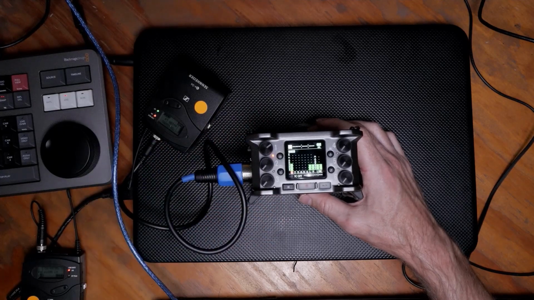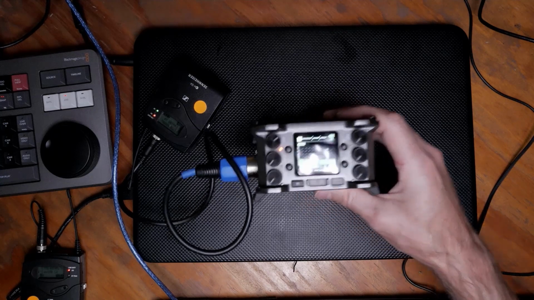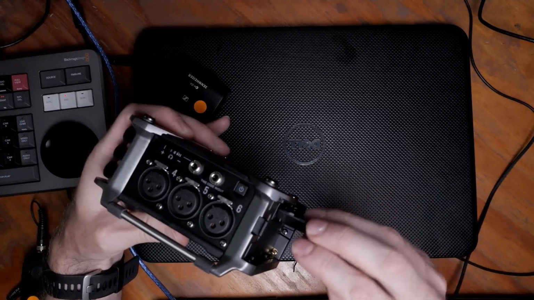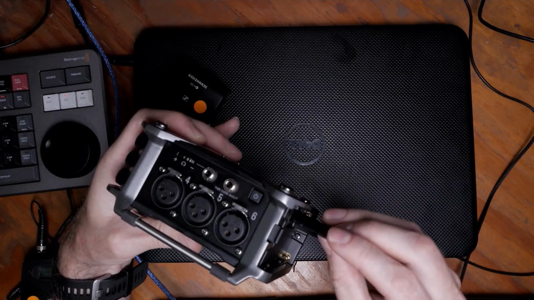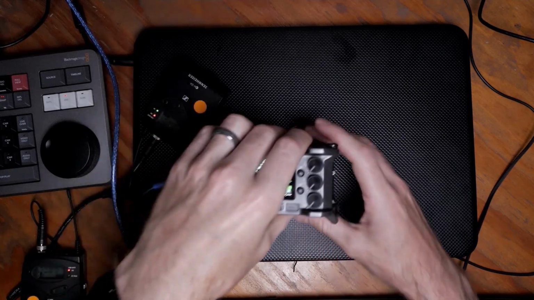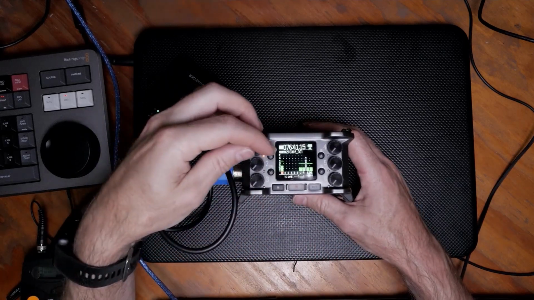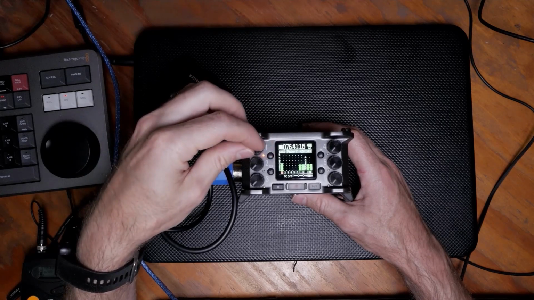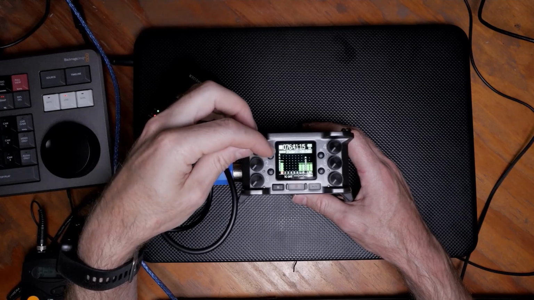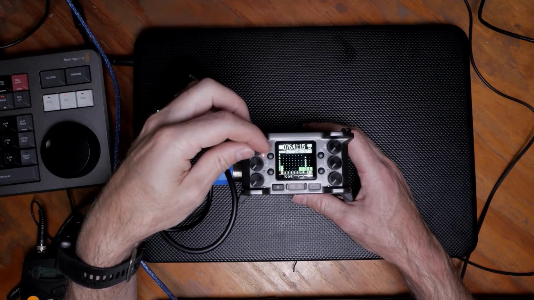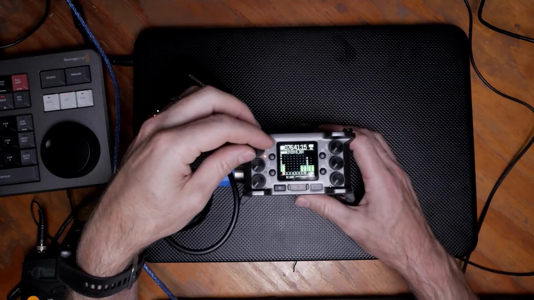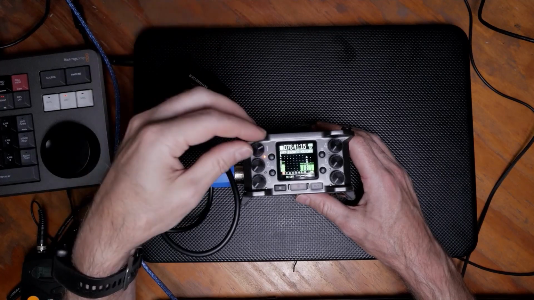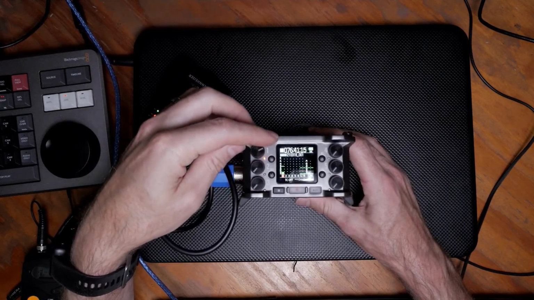I am just quickly going to insert an SD card as well so I can demonstrate something else. Like I said, we're working with 32-bit float, so the levels you set aren't really that important, but it's still a good idea not to be sloppy and to set it to an acceptable level. If the meters run about halfway up to about -6, you're golden.